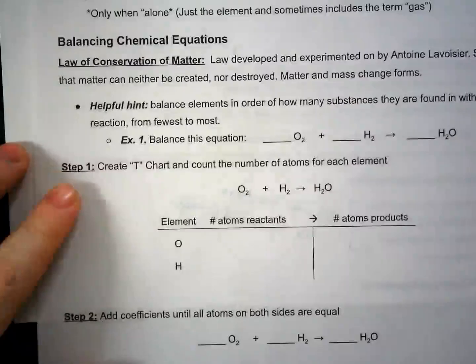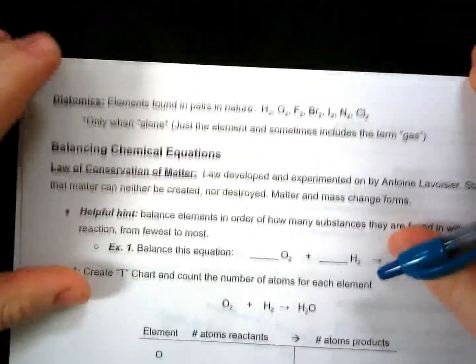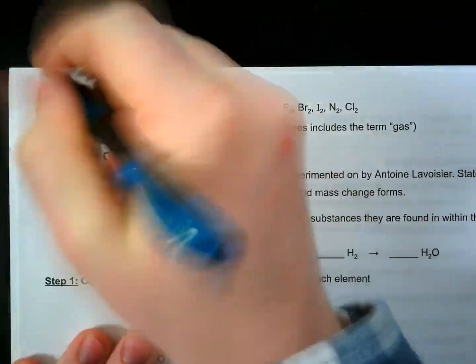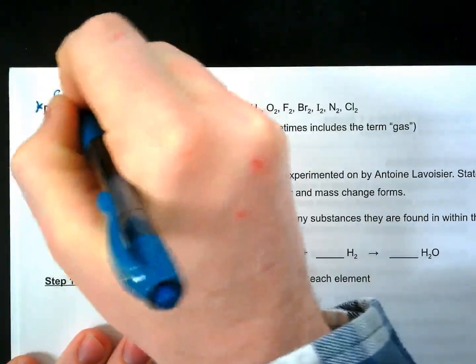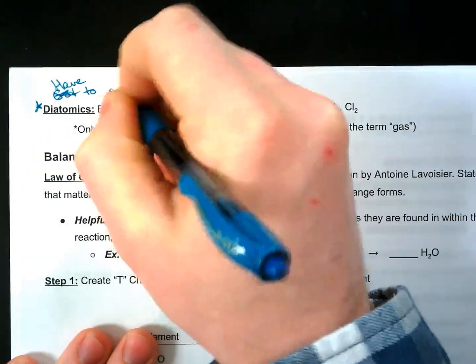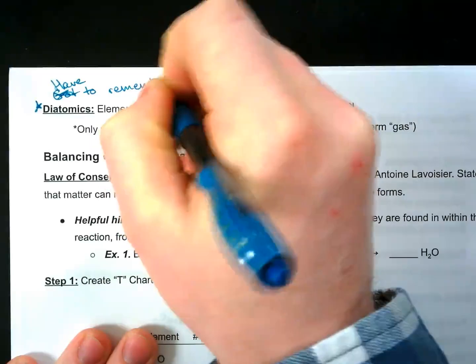And then looking on the back here, we're going to be adding this to the diatomics. So make sure you remember the diatomics. I'm going to put a star next to it. You've got to remember these. I'll write that. Have to remember these. Okay.